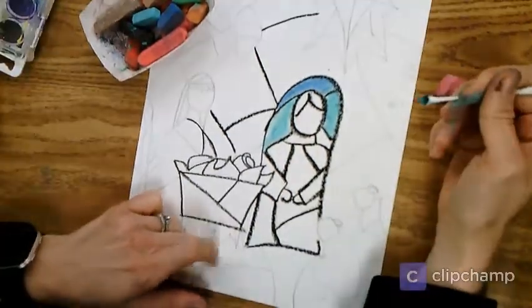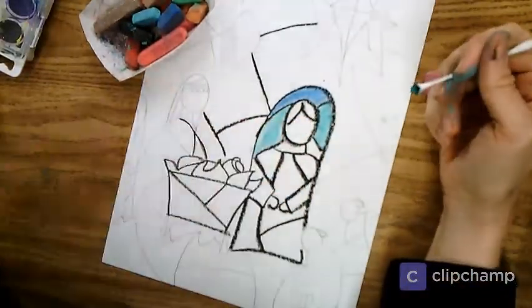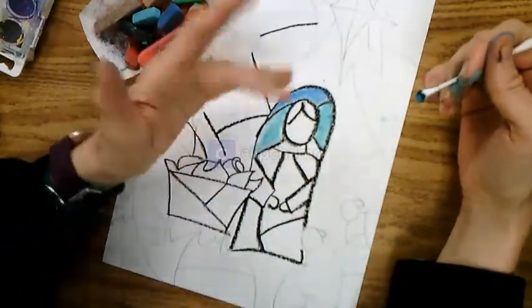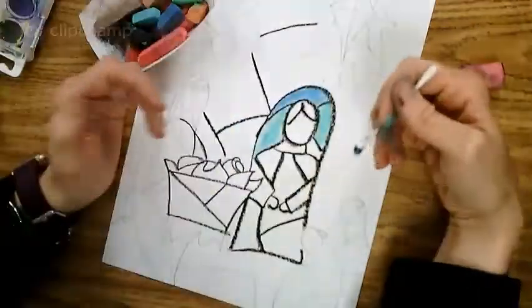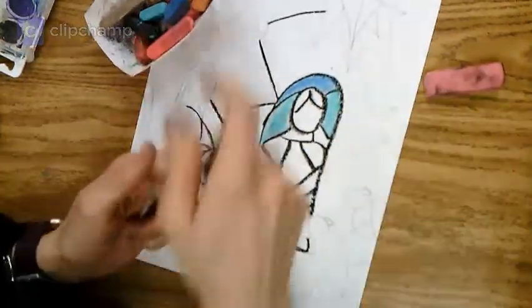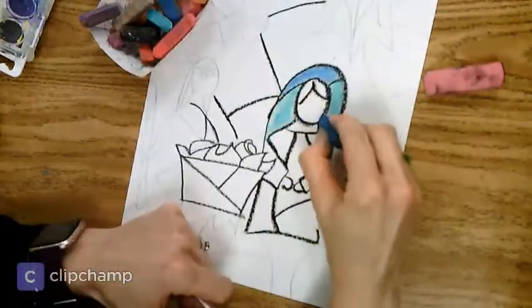If I'm going to blow off, now watch, I'm going to go, and I'm going to second, make sure I've swallowed my spit so I don't spit all over my paper. So go, and blow really softly, okay? Do not spit on your paper. All right, let's do a few more chalk pastel sections.